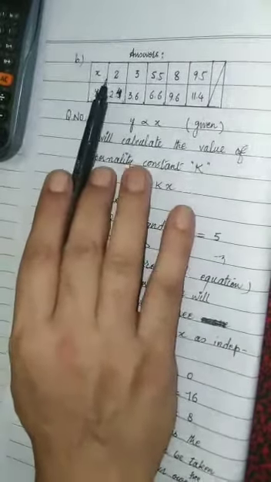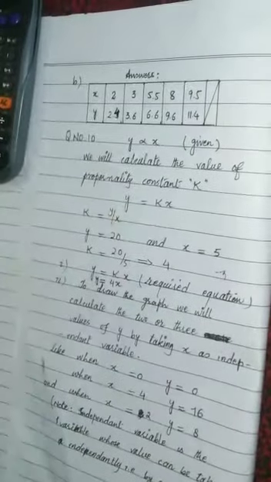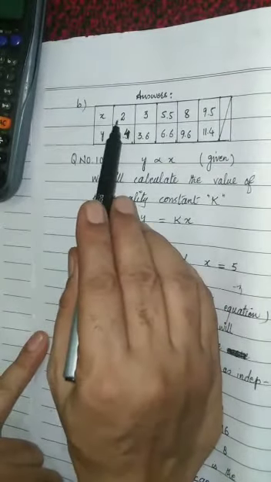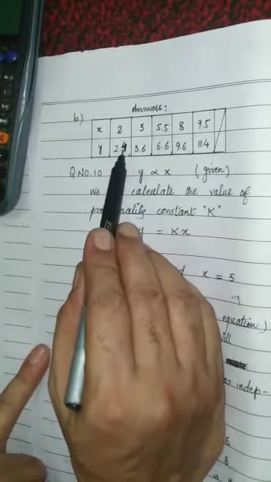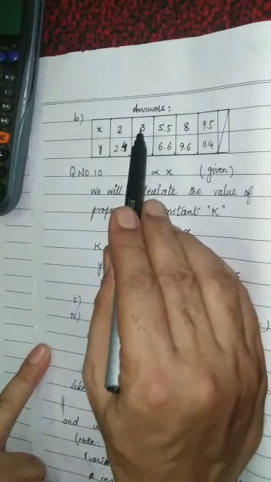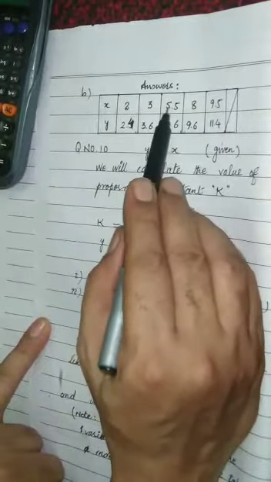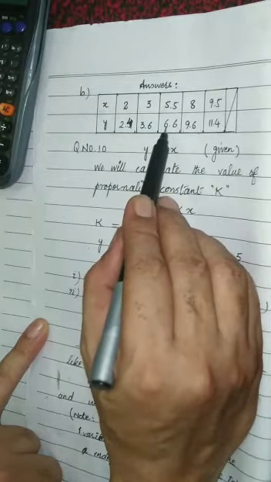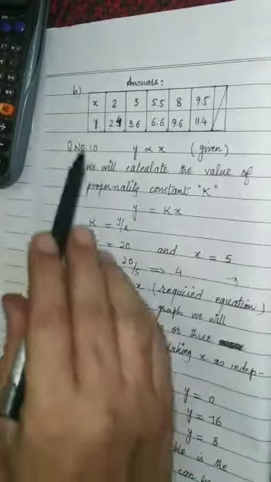Part B of this question can be solved by adopting the same pattern as I have explained in the last question. If you want to note the answers of part B, then when the value of x is 2, the value of y will be 2.4. And if the value of x is 3, then the value of y will be 3.5. And if the value of x is 5.5, then the value of y will be 6.3. Similarly, we can fill the next 2 columns.